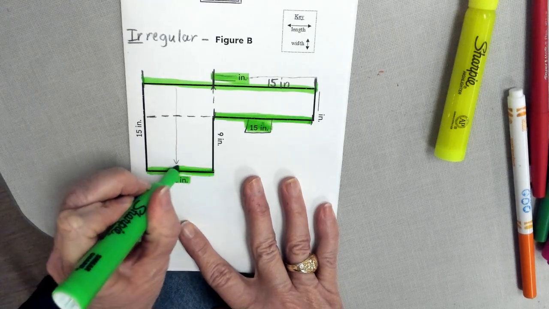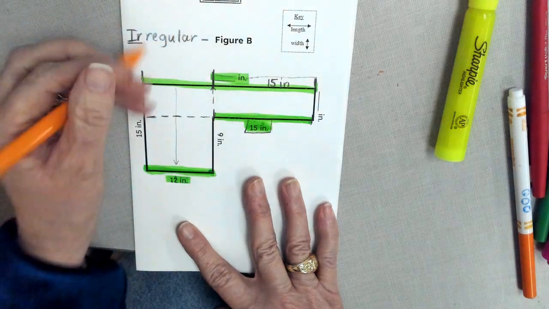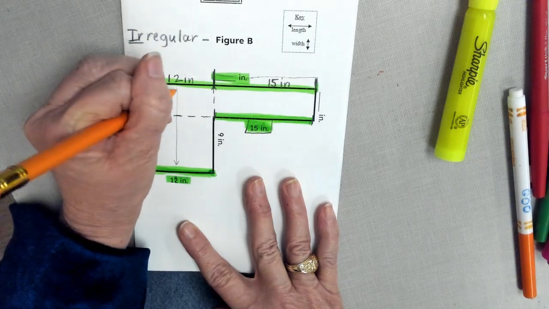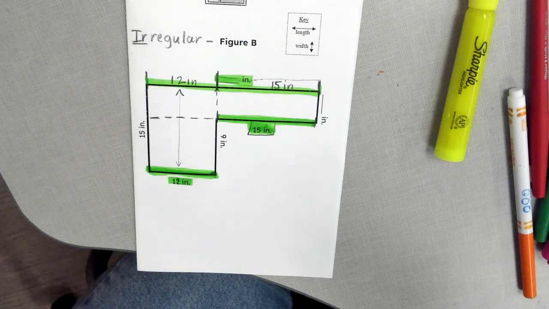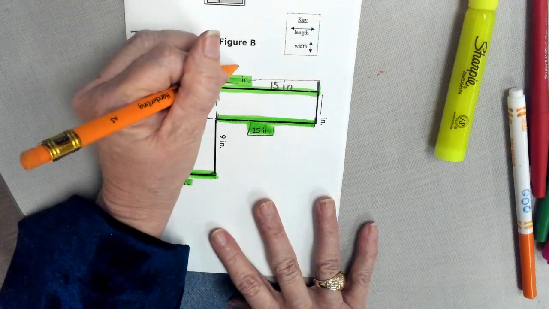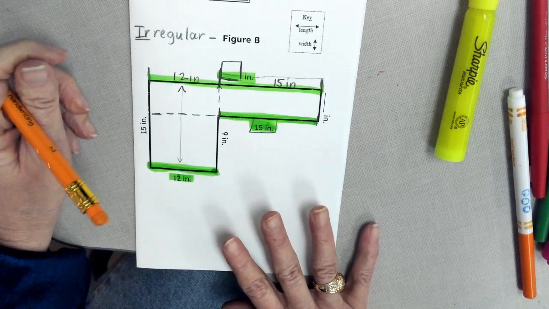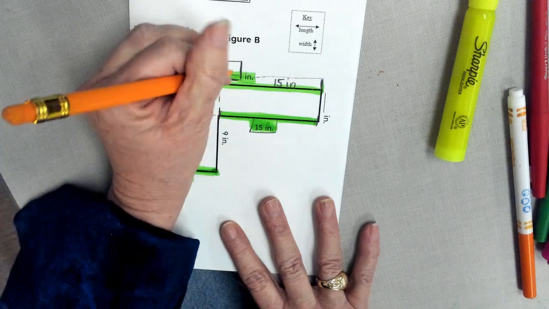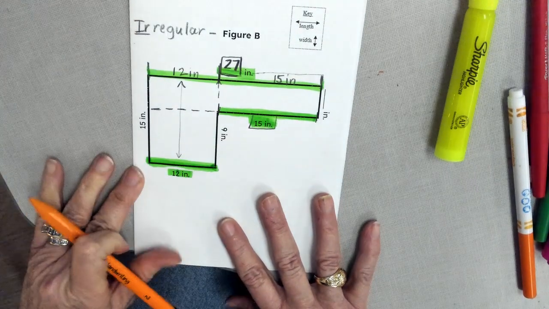So if this distance from the left corner to the right corner is 12 inches, then I know the other part up here is also 12 inches. Makes sense, right? Because basically that's like a rectangle. The top and the bottom should be equal in size. Now what do you think I'm going to need to do with those two pieces to find this missing part? Add them. So what is 15 plus 12? 27.